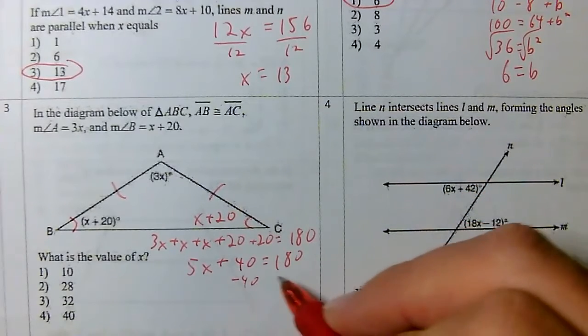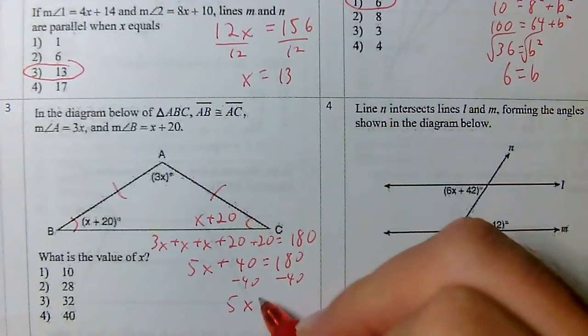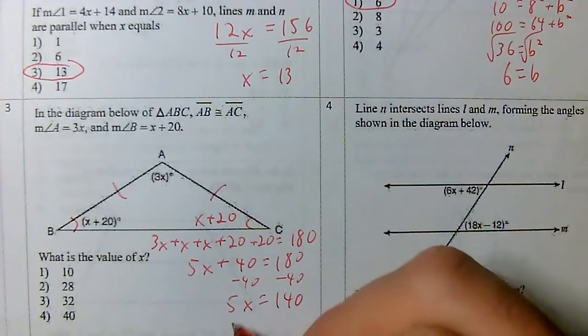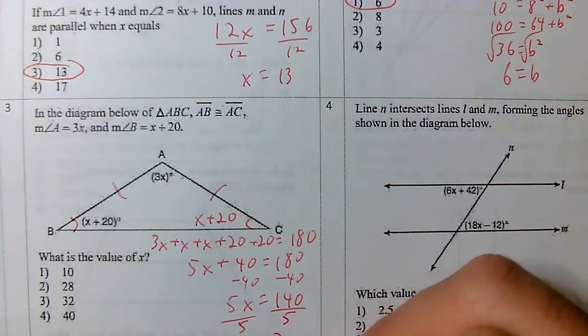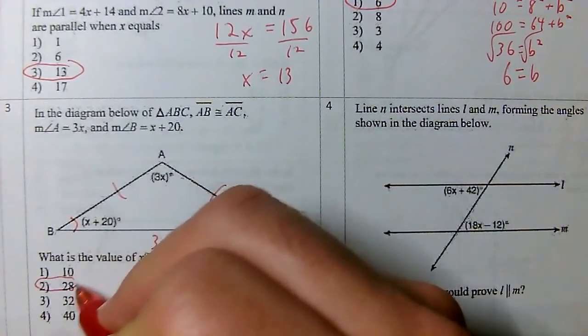Then subtract off 40 from both sides to solve. 5x equals 140. Divide 5 off from both sides. And x is equal to 28, which is option 2.